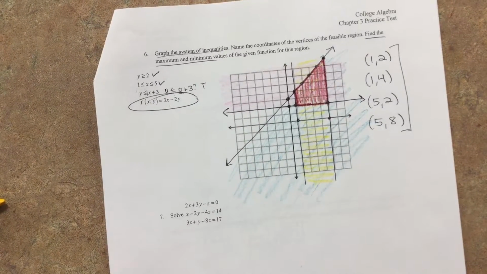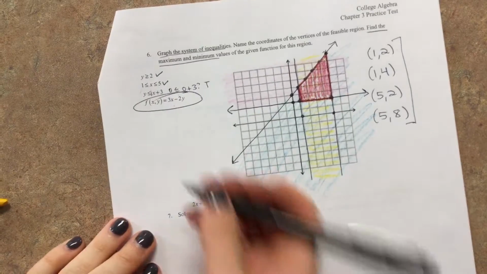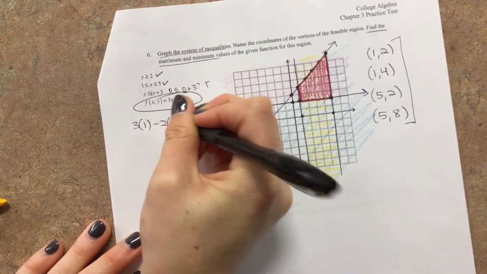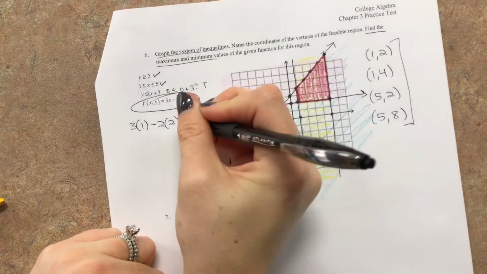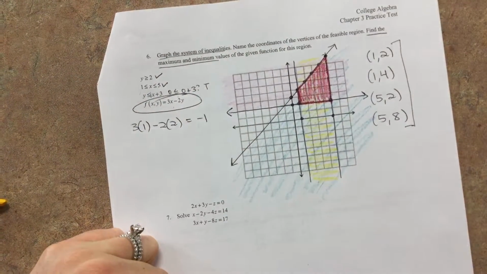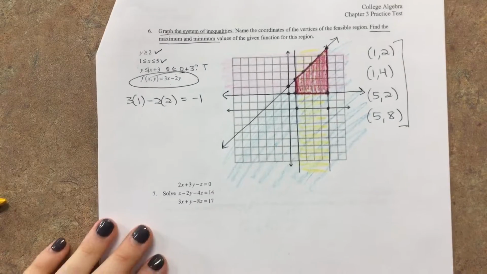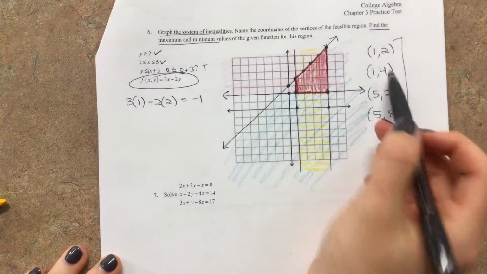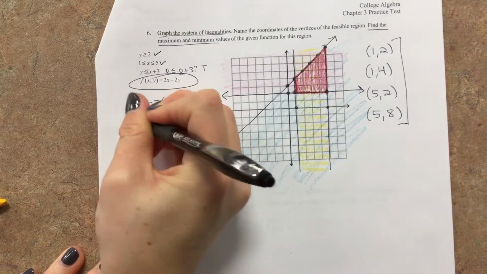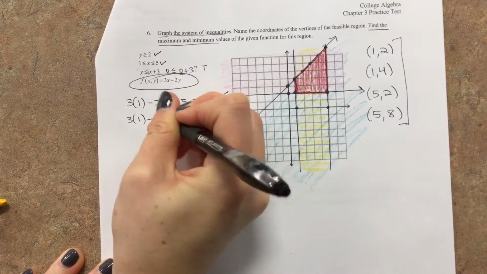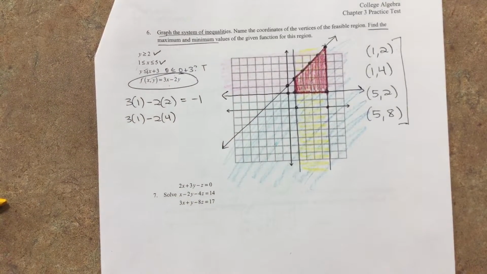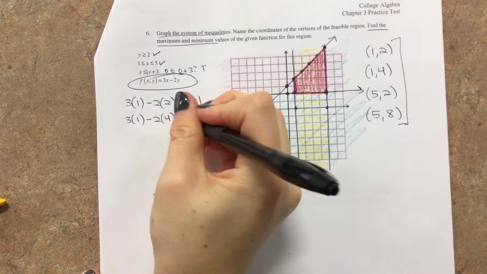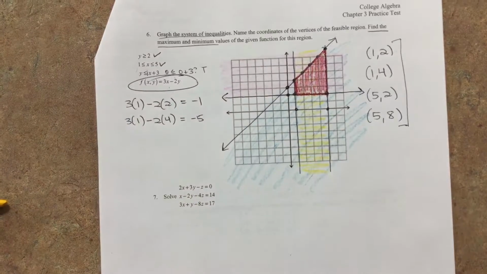Okay, so plugging in 1, 2 first. So you'd have 3 times 1 minus 2 times 2. So that would be 3 minus 4, which is negative 1. So that's the value we get from our first ordered pair. And then plug in 1, 4 next. So 3 times 1 minus 2 times 4. So that would be 3 minus 8, which is negative 5.